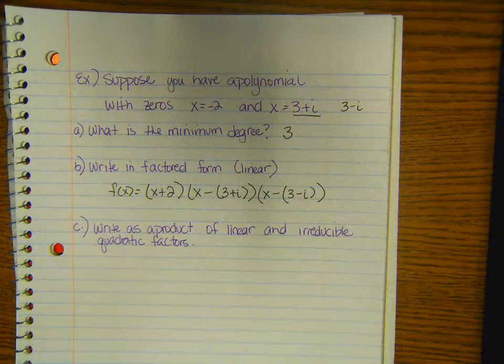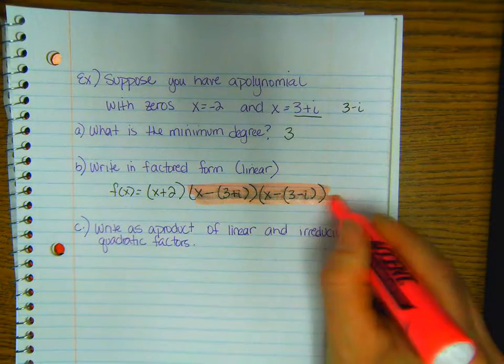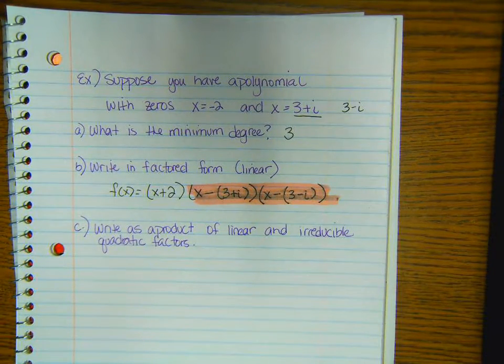Okay, and this is where you really want to be strategic when you're multiplying. Do you remember on the page before I said irreducibles have imaginary zeros? Which two are going to make up the irreducible quadratic? Those two. So when I multiply, always, you're going to multiply these together first, and here's why.